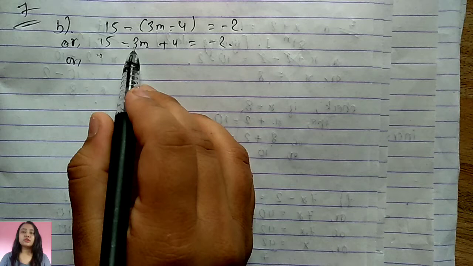How much will it become? It will be minus 21. Yes, minus will be there, and 2 plus 4 is 6, and 6 plus 15 is 21. Now you can see minus 3 and m, and there is nothing between them, which means there is a multiplication sign between this alphabet and the number. So minus 3 into m.